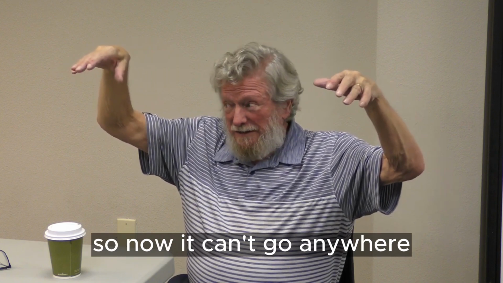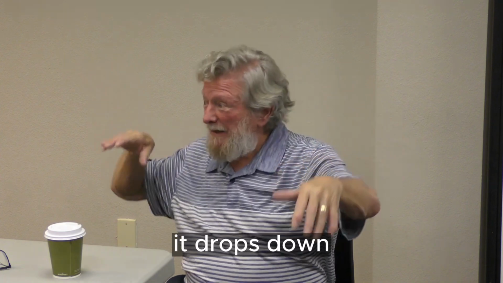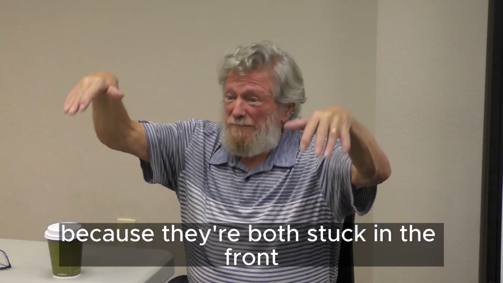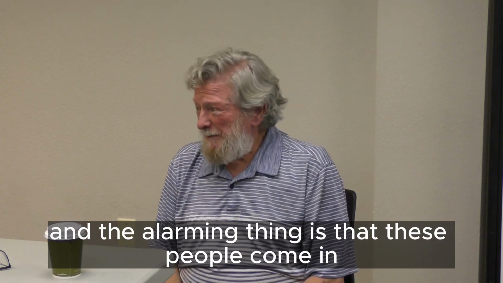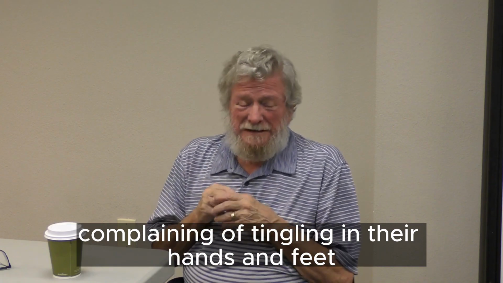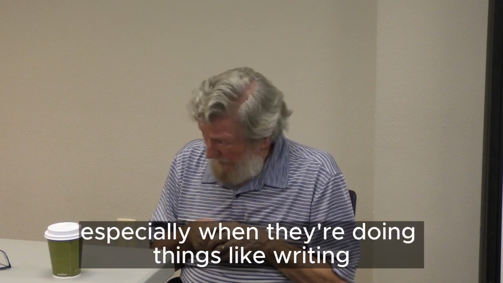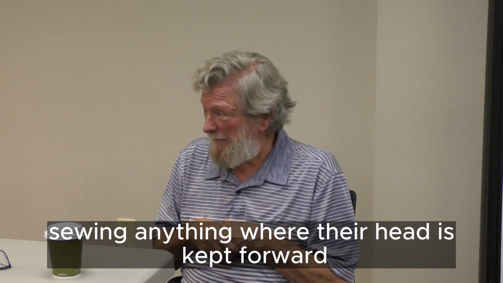So now it can't go anywhere, because normally when you rotate your head, it drops down. They can't drop down in opposite directions because they're both stuck in the front. And the alarming thing is that these people come in complaining of tingling in their hands and feet, especially when they're doing things like writing, sewing, anything where their head is kept forward for a long time.